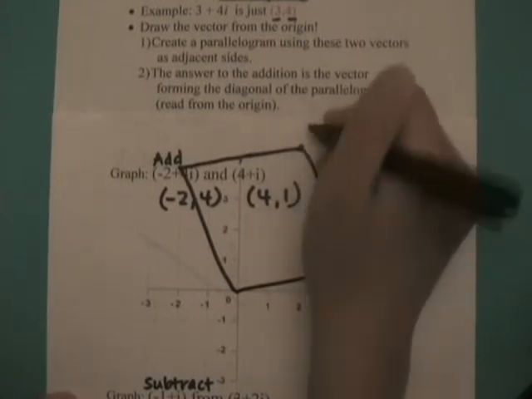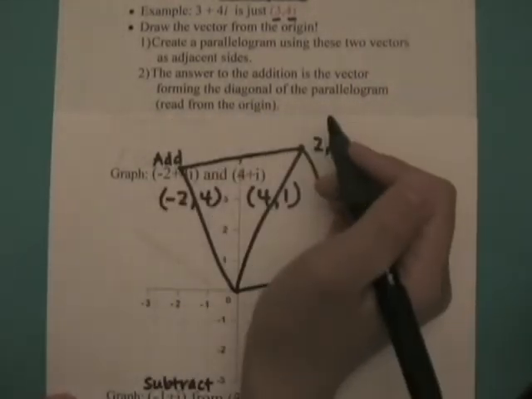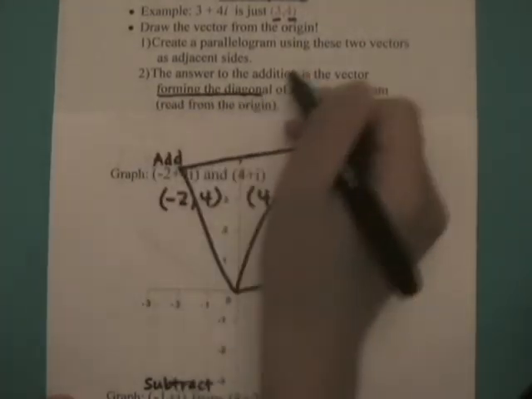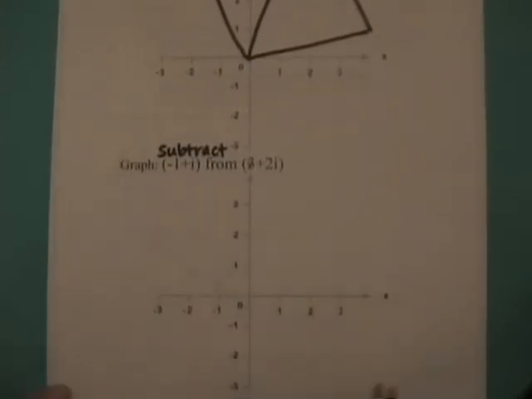So this is the point where they meet, which is (2, 5), and the resultant is the answer, which tells us that right here the answer to the addition is the vector. So over here we'll do the next problem, and it says subtract, so we're going to change it into adding.